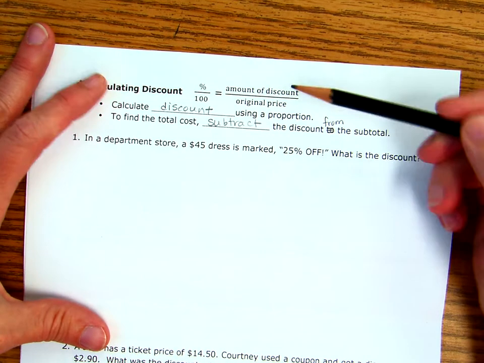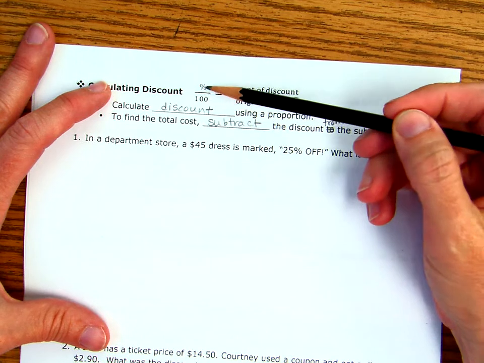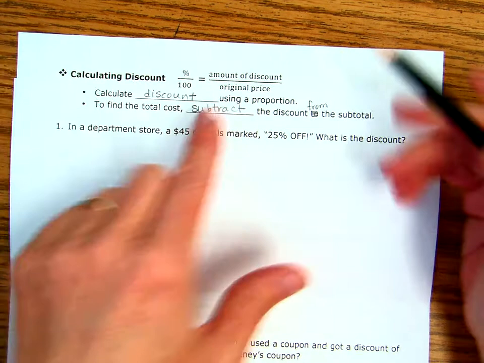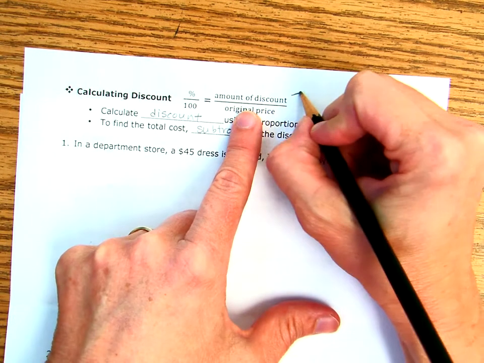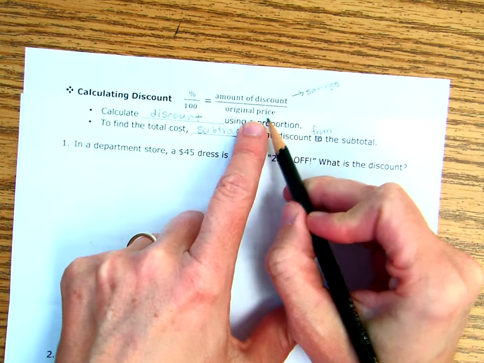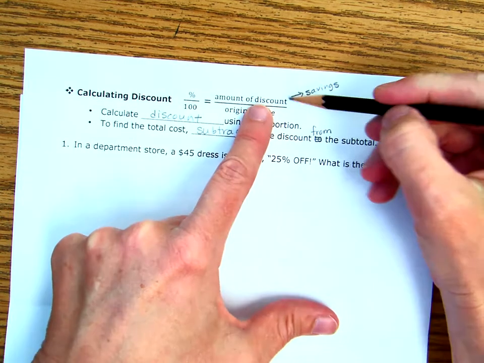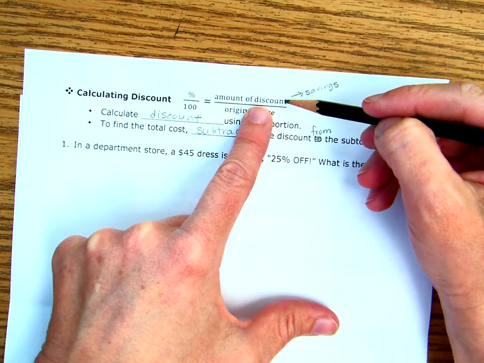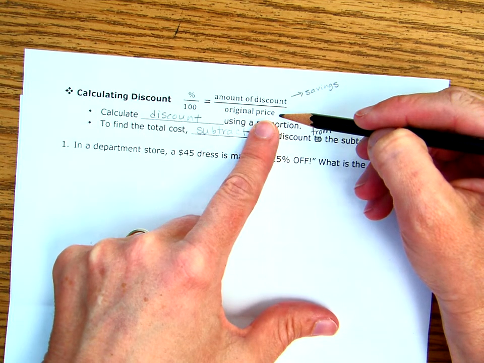So the way we set up the proportion is always percent out of 100, and the amount of discount, how much you save, out of the original price. The amount of discount is the part, the original price is the whole.